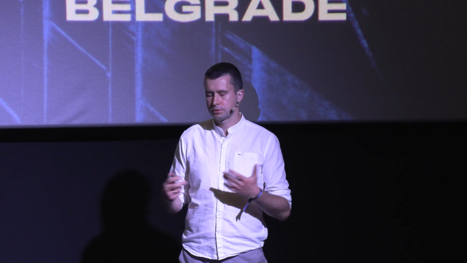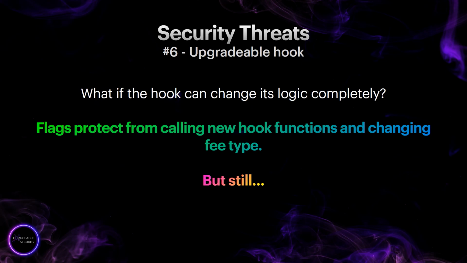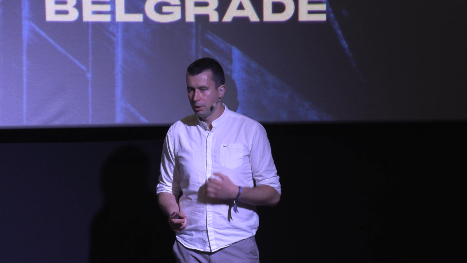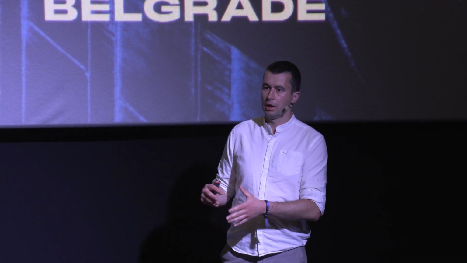And last but not least, upgradability, right? This is quite easy to understand. For some, upgradability is a vulnerability. For others, it's a feature that helps you protect from being hacked, right? And there is no simple answer whether it's a vulnerability or a feature. But if you see a hook is upgradable, it means that it can change its logic in any way.